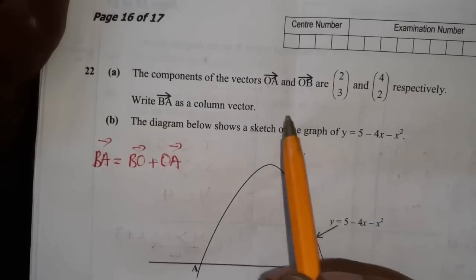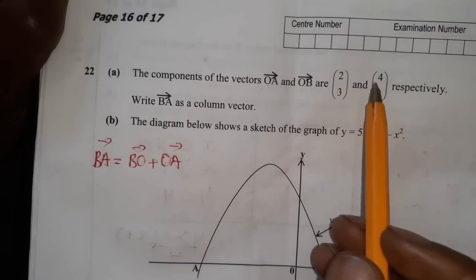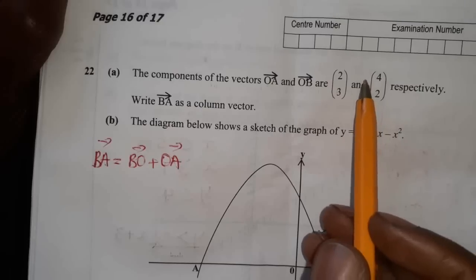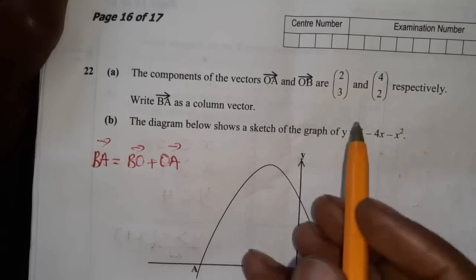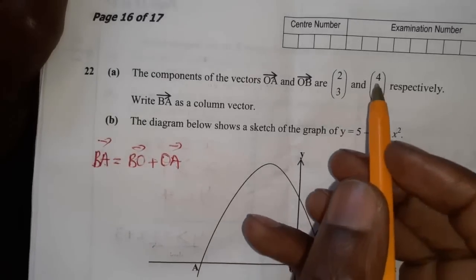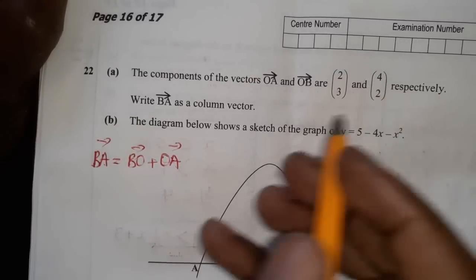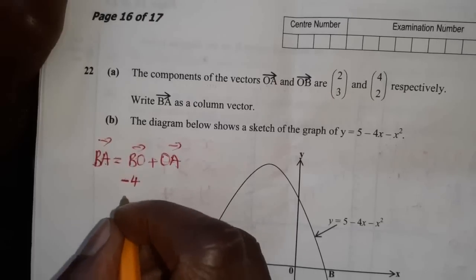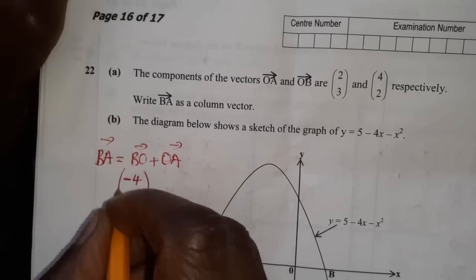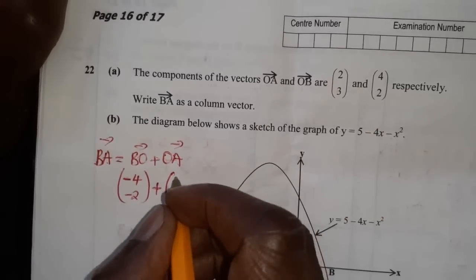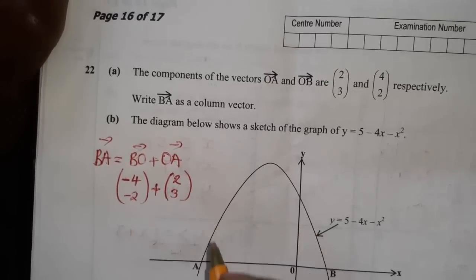So since this is OB, BO is going to be the opposite of this one, meaning these are going to have negatives, -4, -2, plus OA, which is 2 and 3.